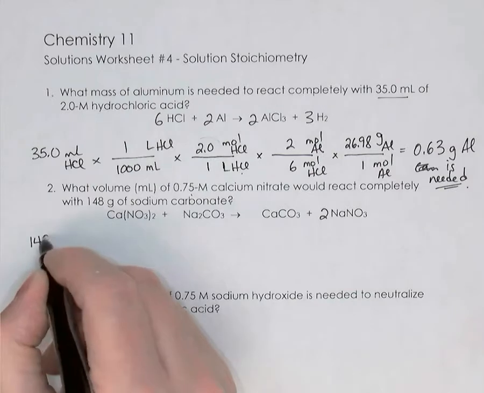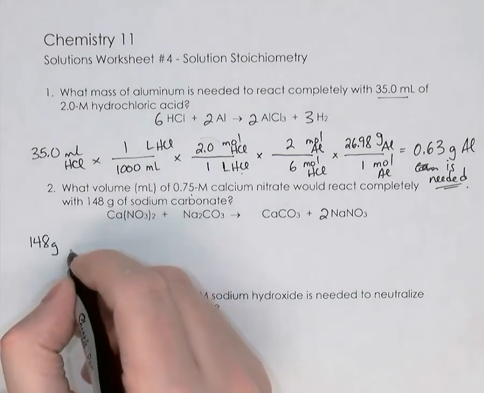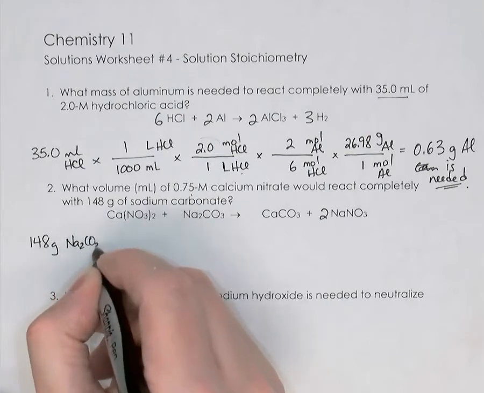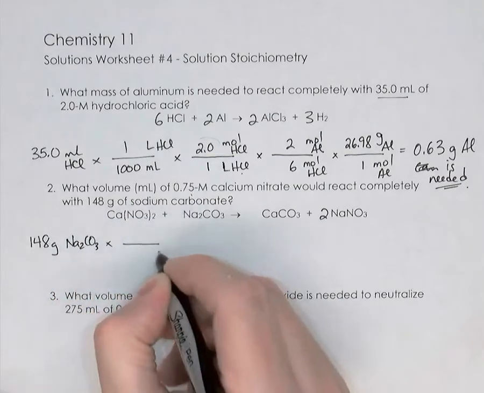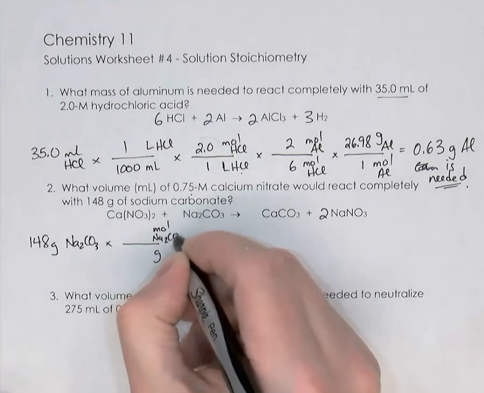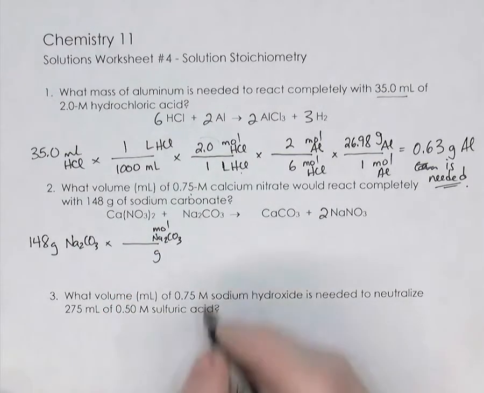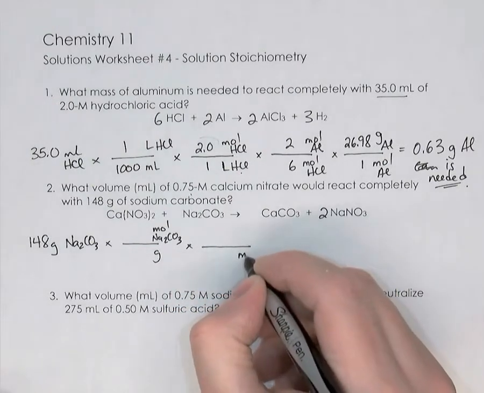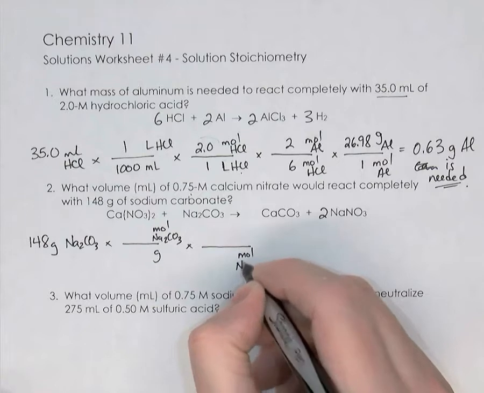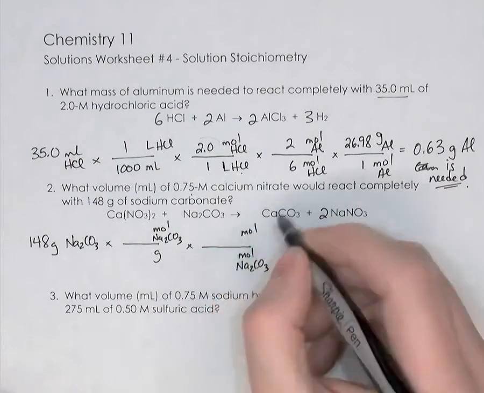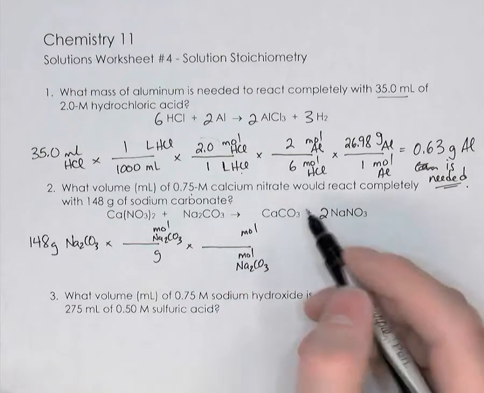So 148 grams of the sodium carbonate, Na2CO3. I'll convert the grams to moles of sodium carbonate. Then using the balanced equation, stoichiometry, we can take the moles of sodium carbonate and convert that to moles of the calcium nitrate that we're interested in.